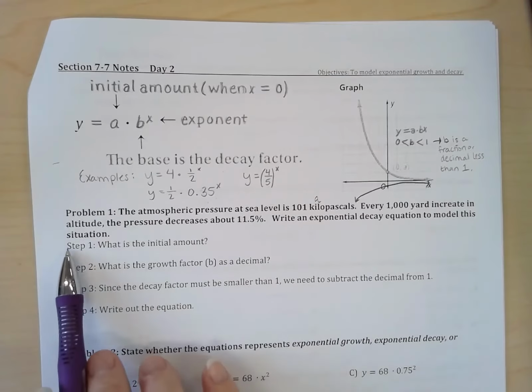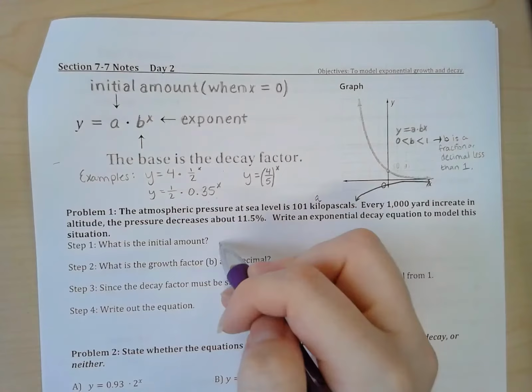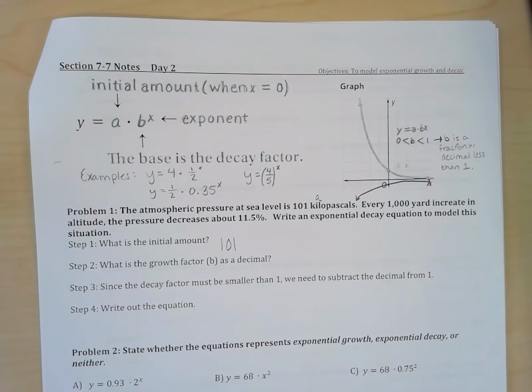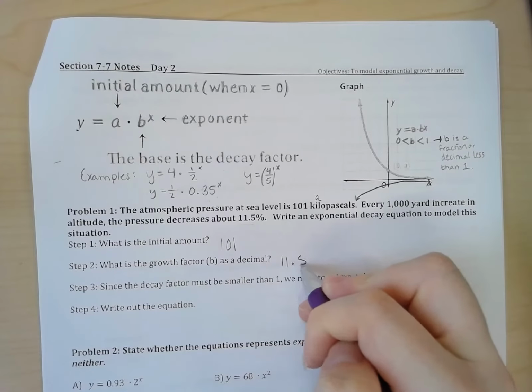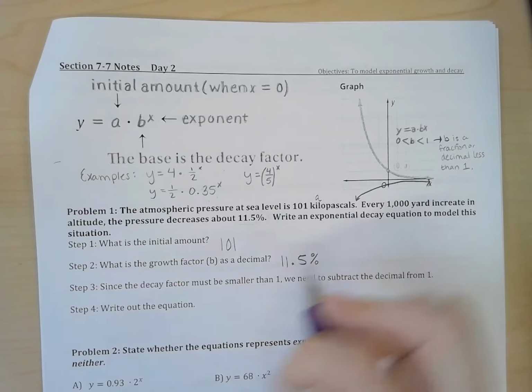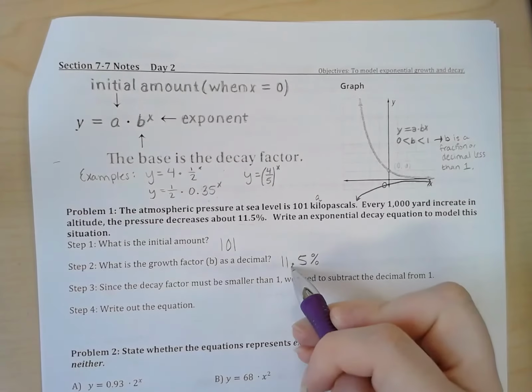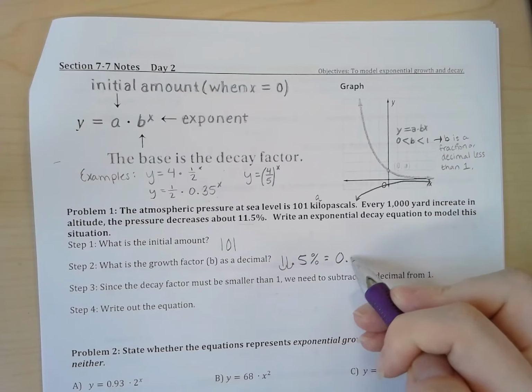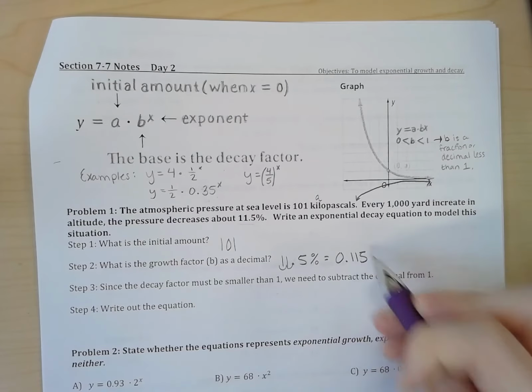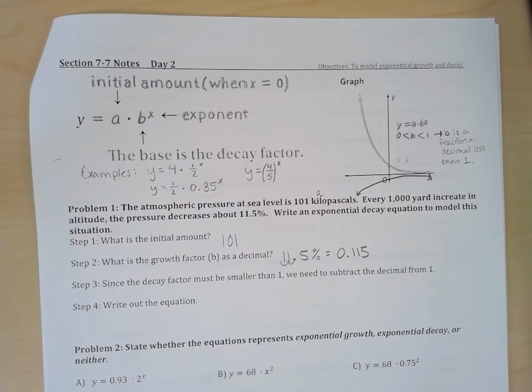Write an exponential decay equation to model this solution. So, step 1, what is the initial amount? Well, that's 101 kilopascals. Step 2, what is the growth factor as a decimal? So that's your percentage. It's 11.5%. But it wants it as a decimal, so I have to move this decimal place 2 places. So it'll be 0.115. That's 11.5% as a decimal.